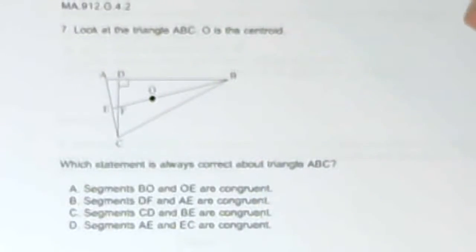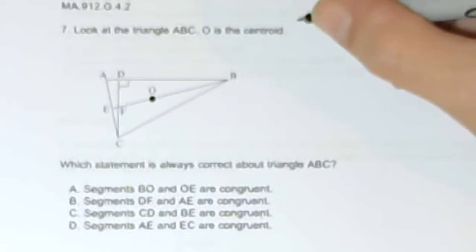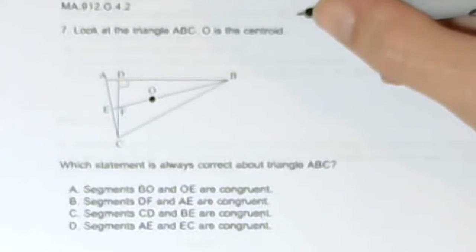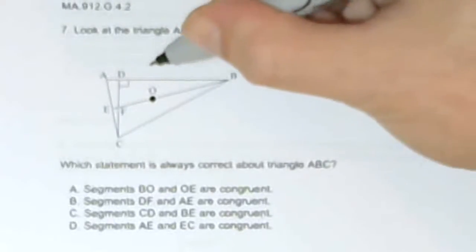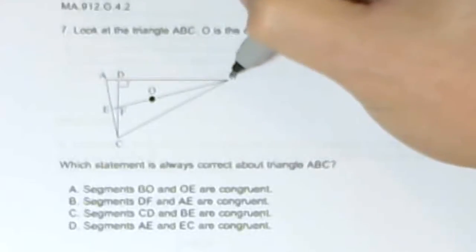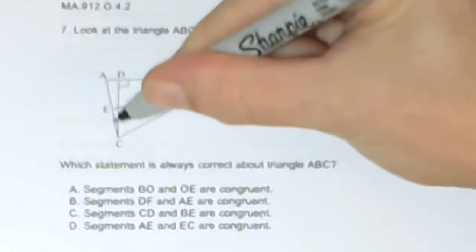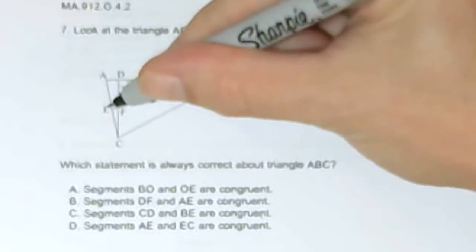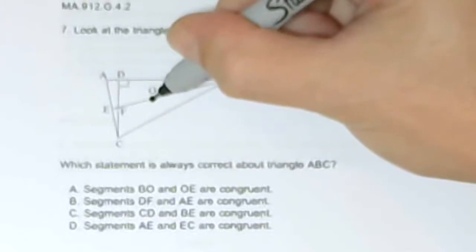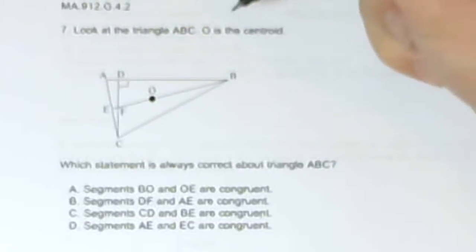O is the centroid of the circle. It says what statement is always correct about triangle ABC. This is a strangely worded question, but the centroid is basically the point where I connect the three medians of the triangle. So they've shown one median, which is from vertex B to the midpoint of the opposite side being AC, and the midpoint being E. So O is going to lie on EB.